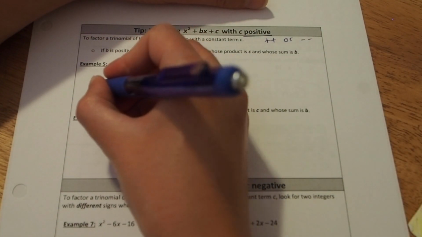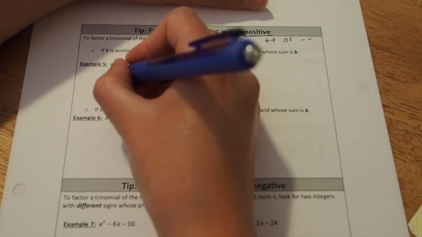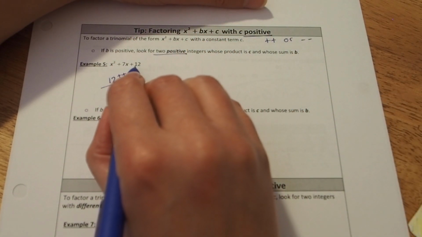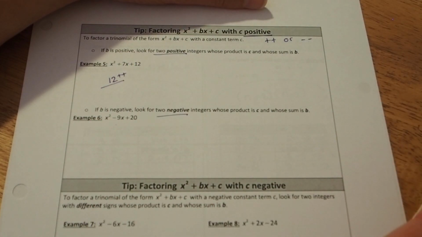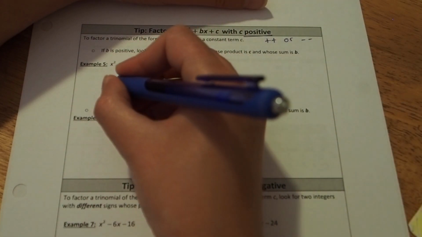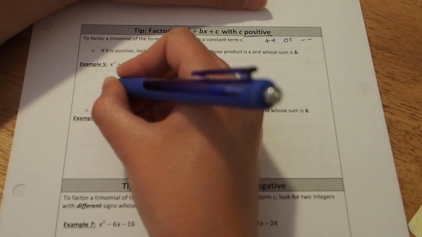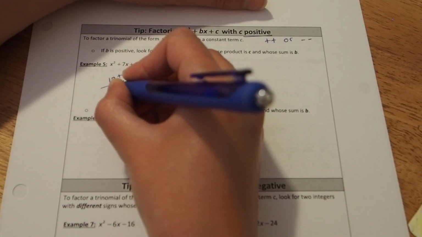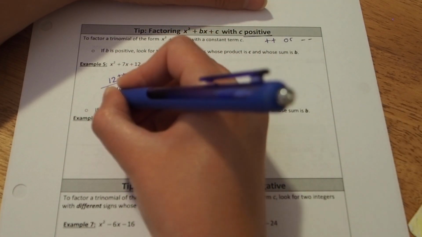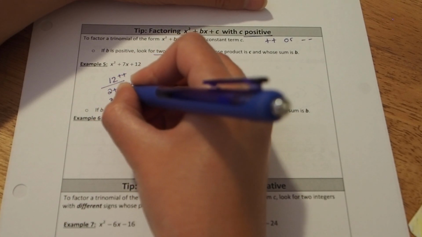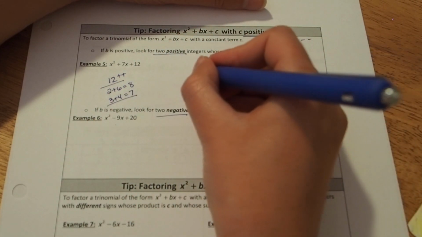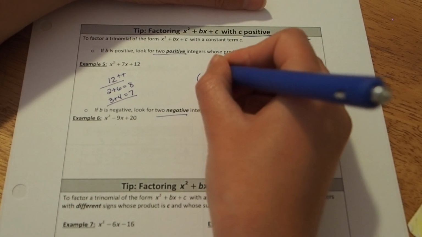Knowing what the signs need to be makes it easier and quicker. So for 12, I need to break it into two positives, two of the same sign, to get a positive number, and just start finding what goes into 12 and add them up to get the middle value. So 12 is 2 and 6, and 2 plus 6 gives me 8, that doesn't work. 12 is also 3 and 4, and 3 plus 4 gives me 7. That's the pair I need. So this factors into x plus 3, x plus 4.